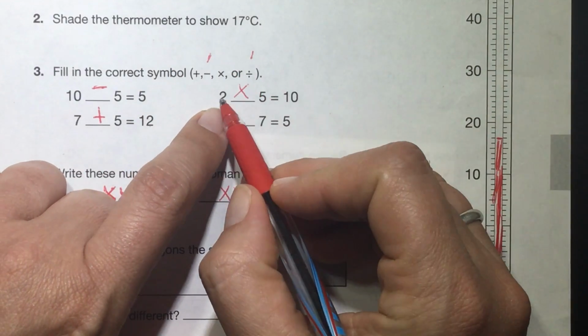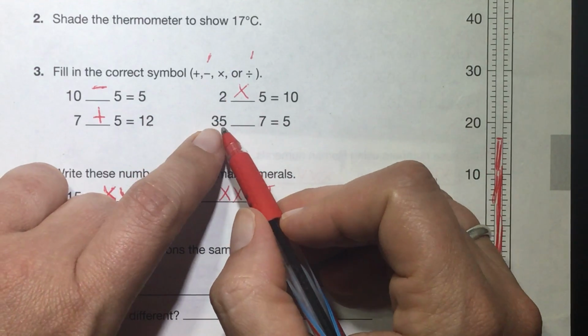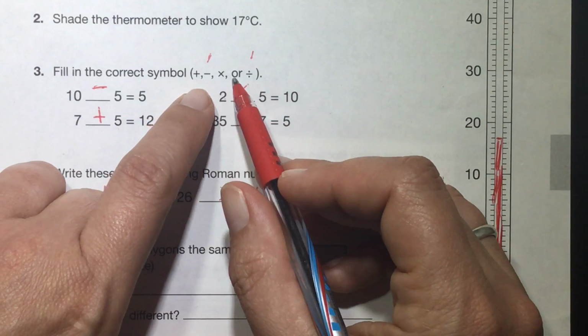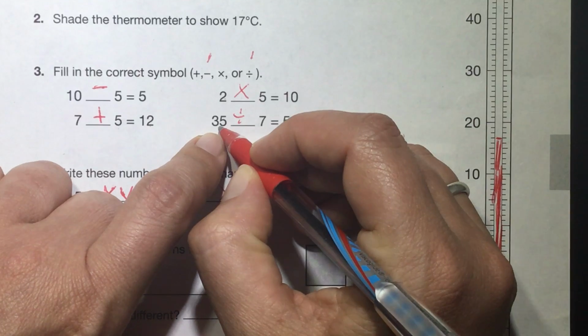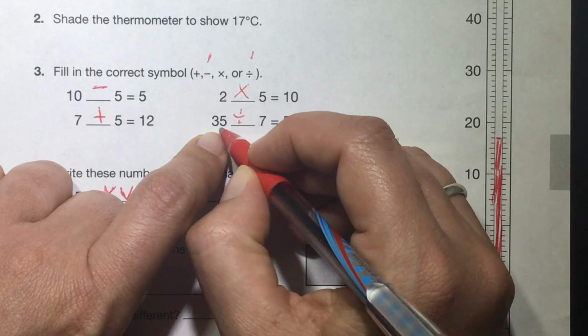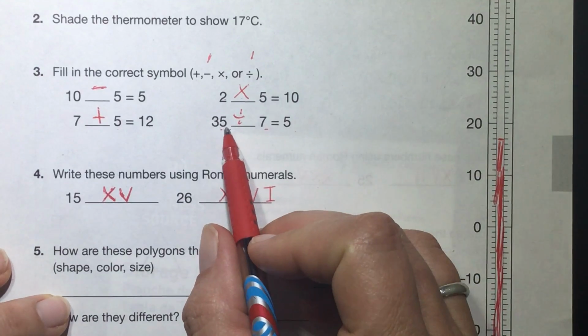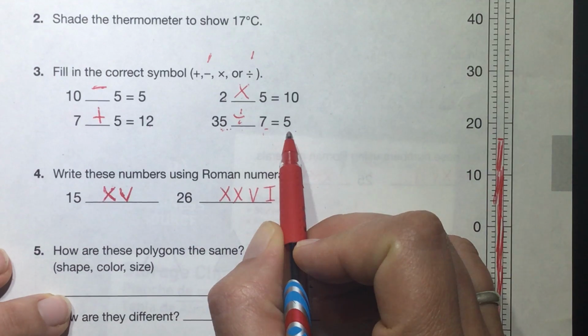So let's test it out. 2 times 5 is 10. Yes. Again, now we're decreasing. We start with a large number. And in division, which is what this is, this will be our dividend, our divisor, and our quotient. So we divide. 35 divided by 7 equals 5. And that is true.